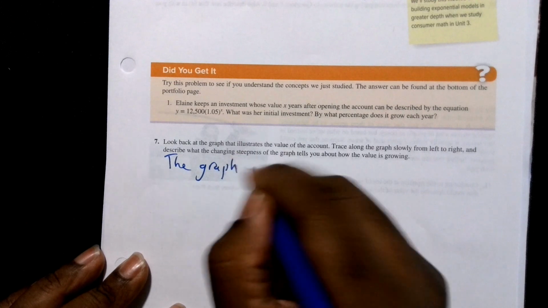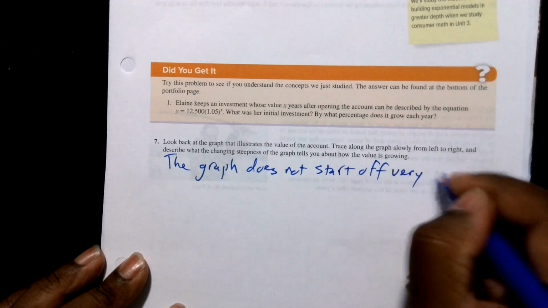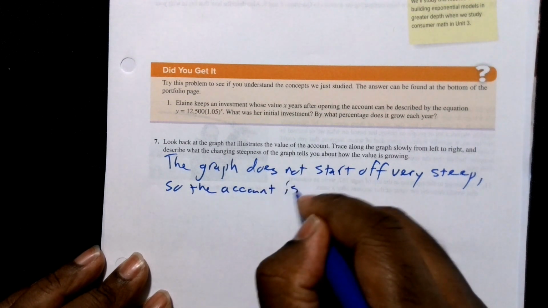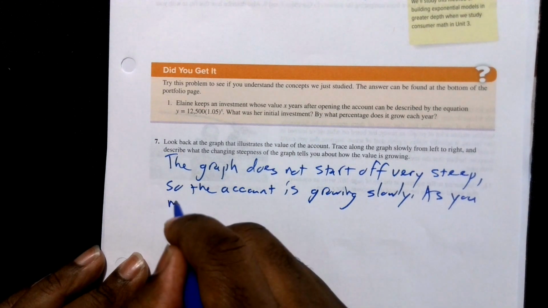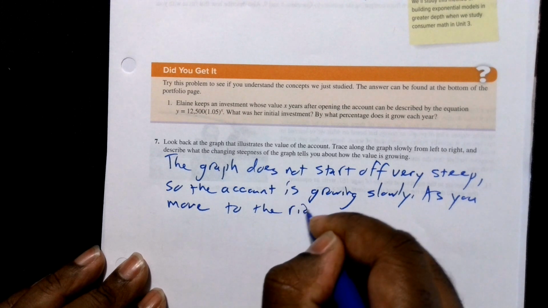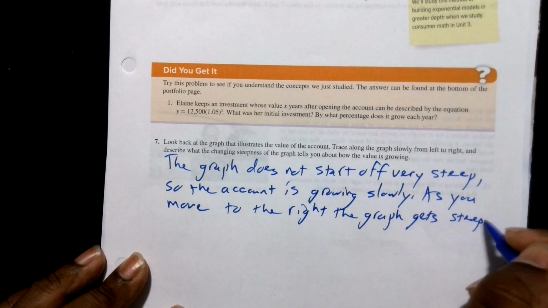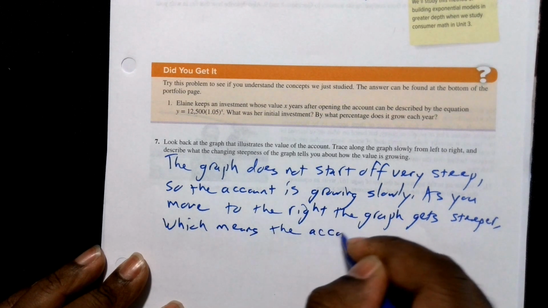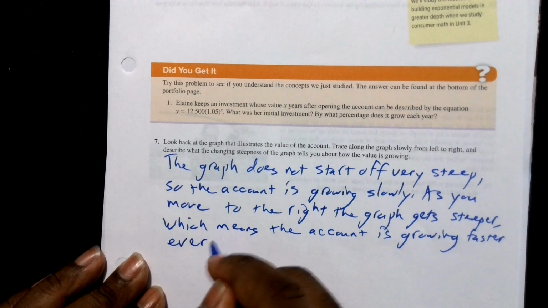So, the graph does not start off very steep. So the account is growing slowly. As you move to the right, the graph gets steeper, which means the account is growing faster every year.